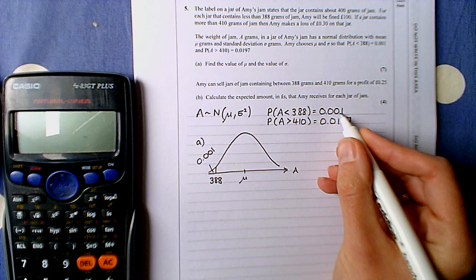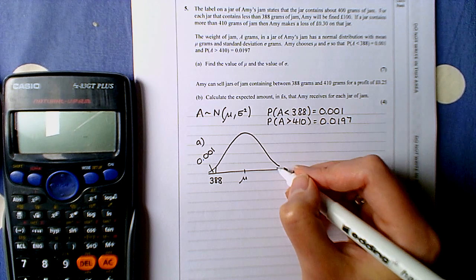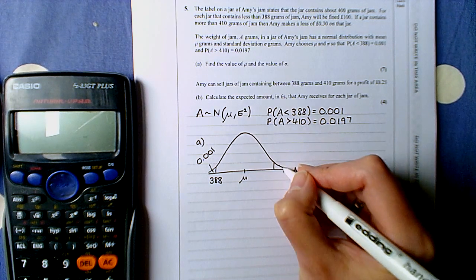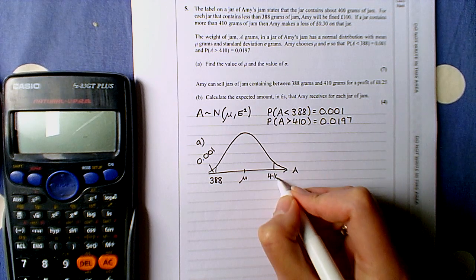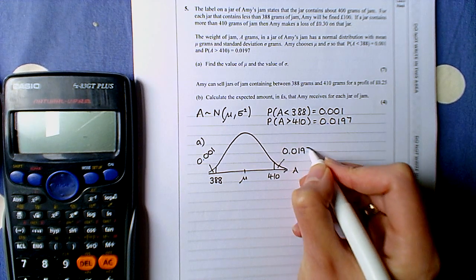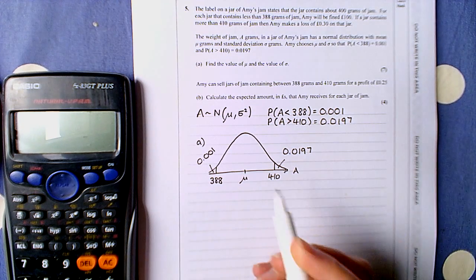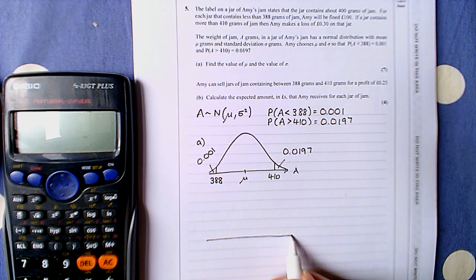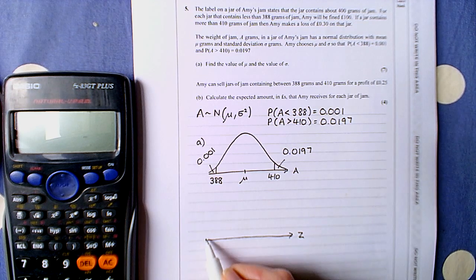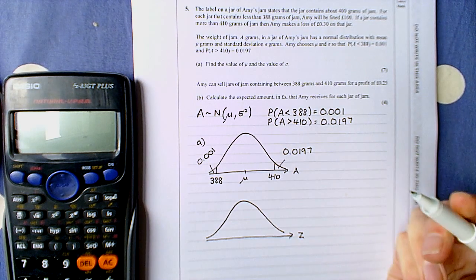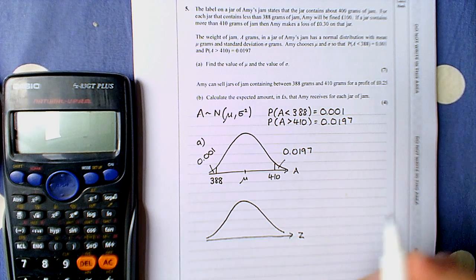And so that's a 0.1% chance, and over on this side will be tiny as well, although bigger than that section. We'd have 410 over here, such that this section was 0.0197. So we can look these probabilities up for the standard normal Z, and then we can link those numbers to the 410 and the 388.